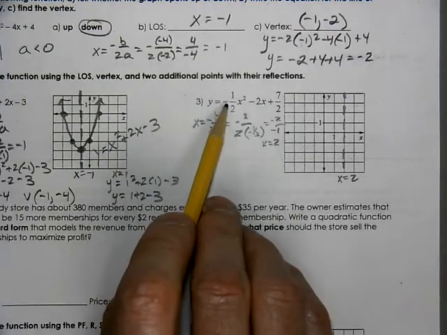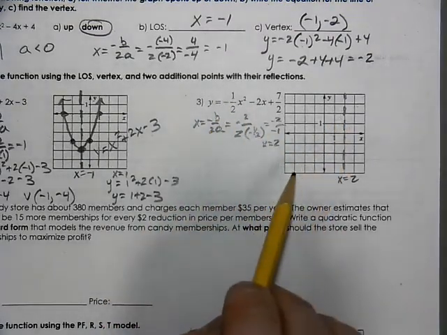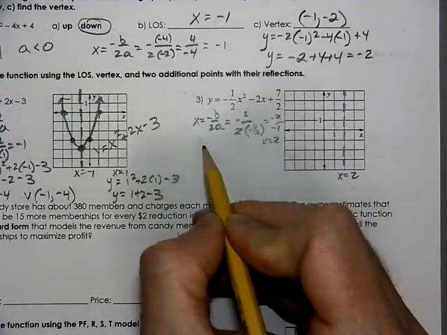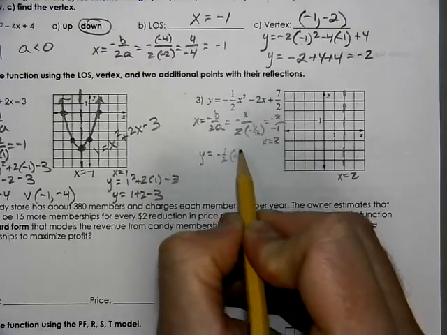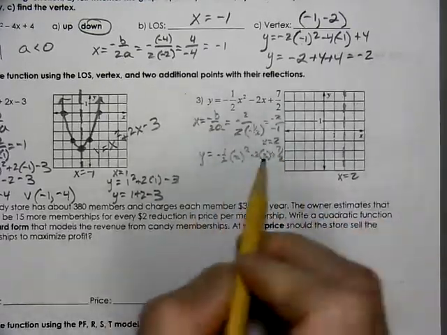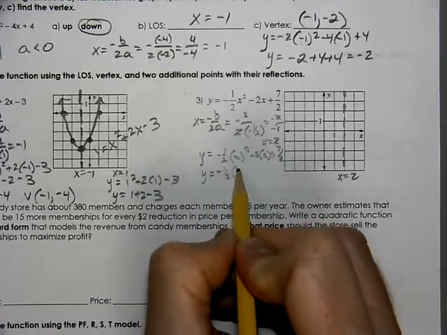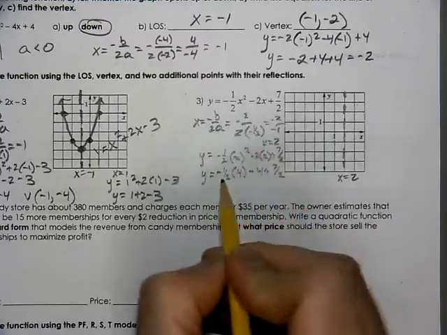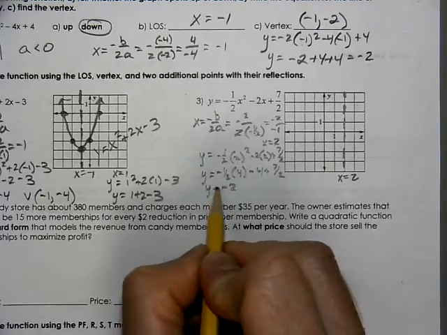We notice that the a value is negative, so we know that it's going to be a maximum value, but that still doesn't tell us where it's located. So we're going to plug in the number 2 into our equation. Half of 4 gives us negative 2.